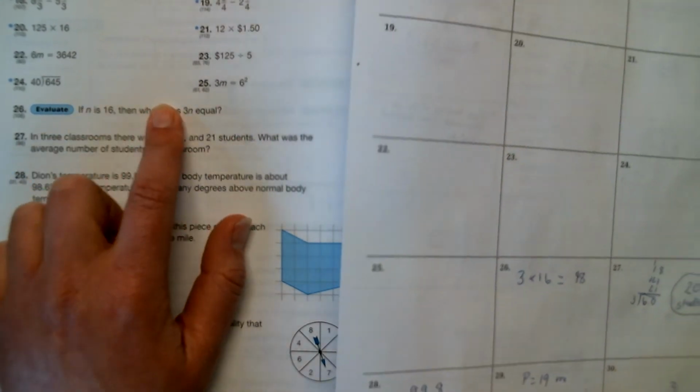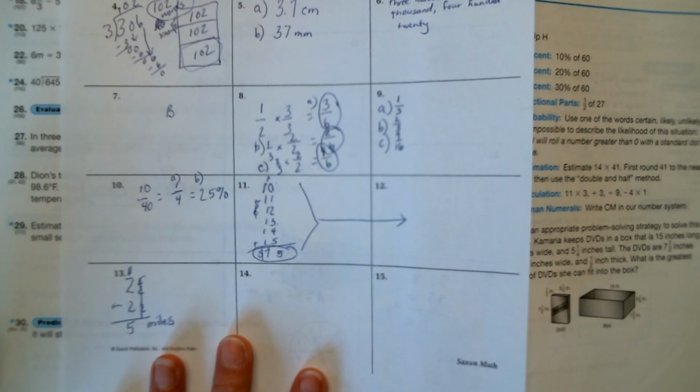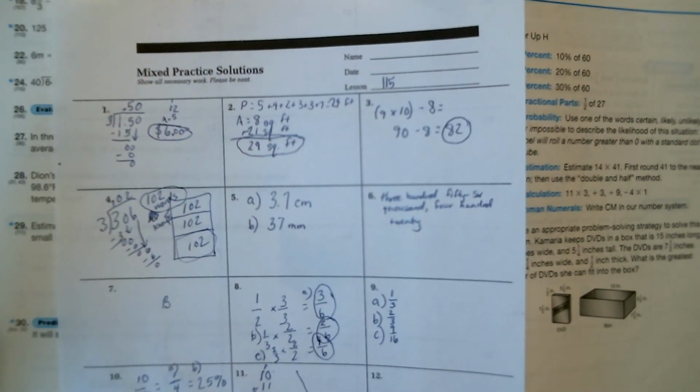Okay, go back up and do the facts. Check over your answers. Make sure you did 11 and 12 correctly, even though I did it. There's lesson 15.